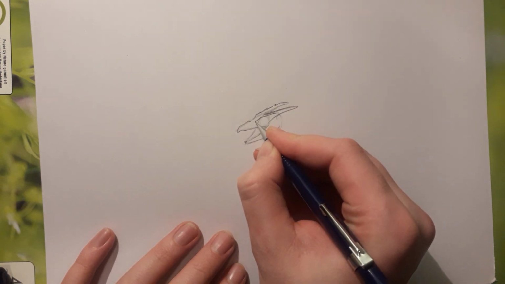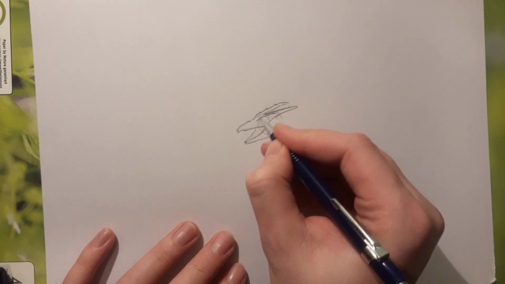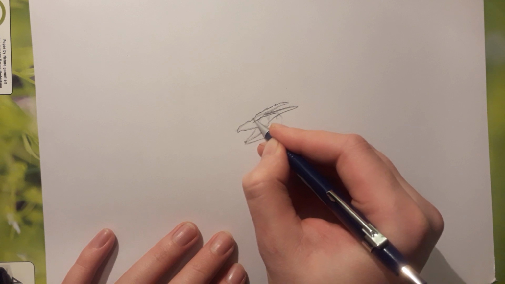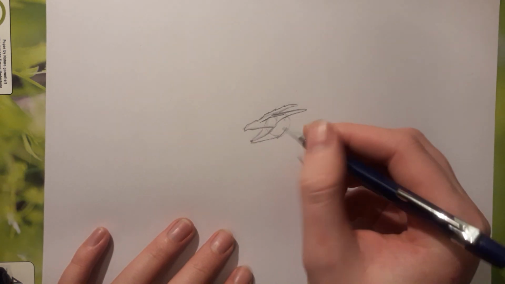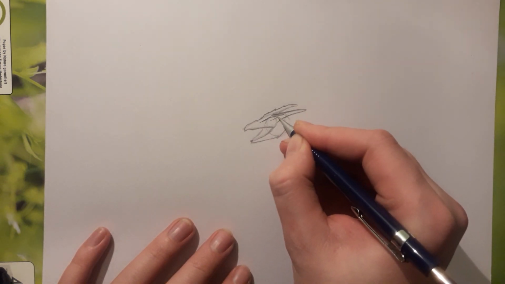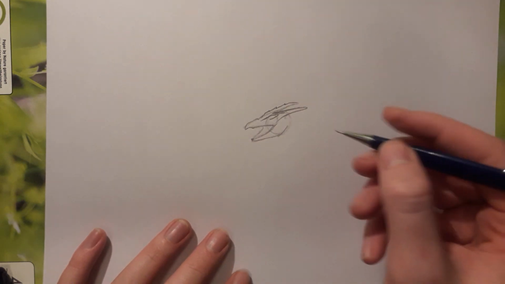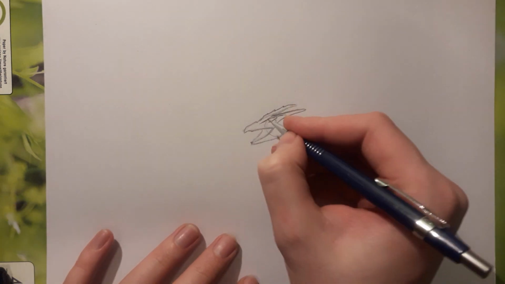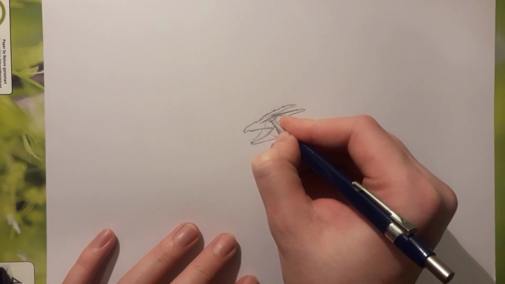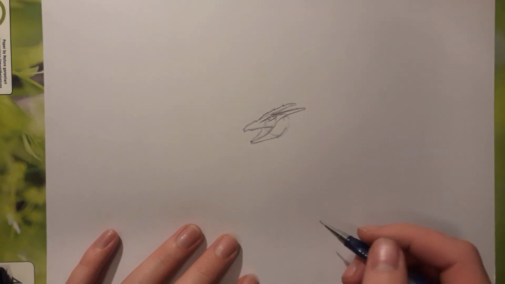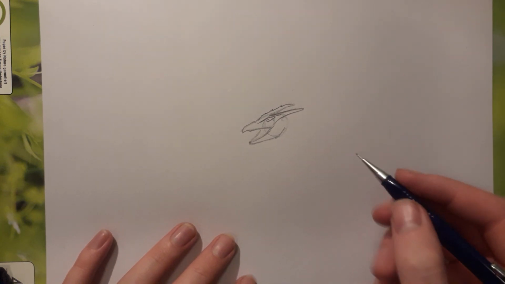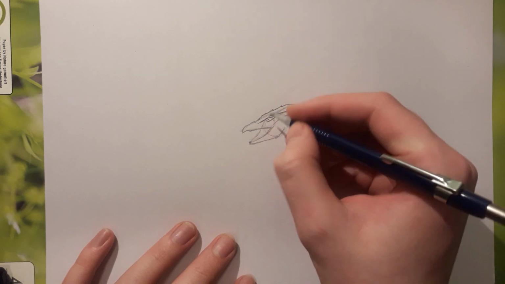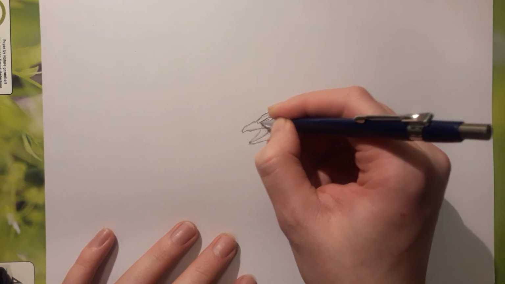Then we want to make his eyebrow like this, and this line even goes further down like that. And then we want to make a line like this, and inside this area will be his eye right there. So that is basically how you draw the head of Rodan.